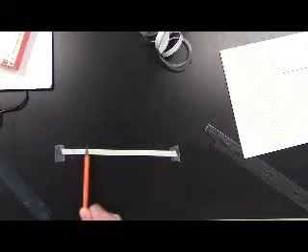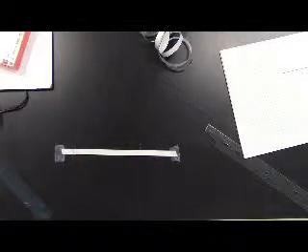Then I put a line in the second spot, right? So I'm going to keep marking up this tape, putting lines at every set of dots.